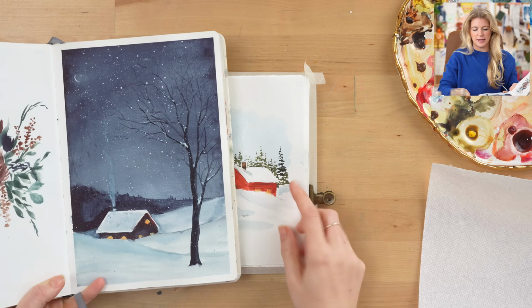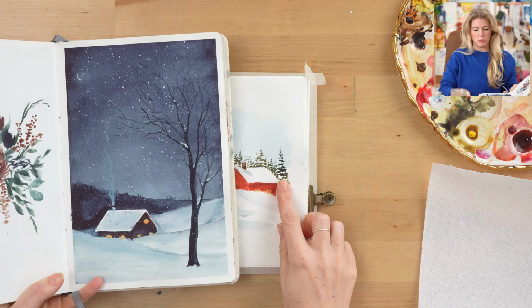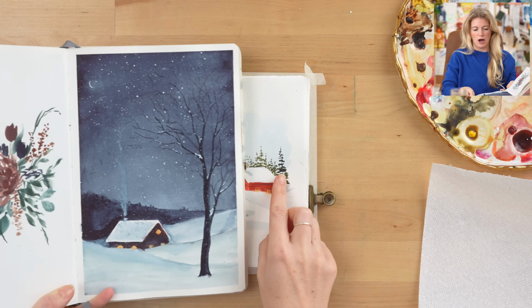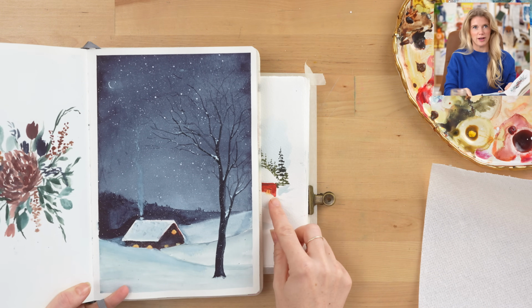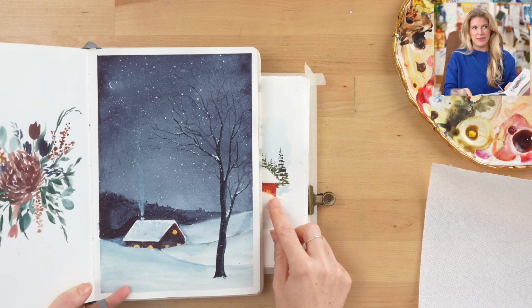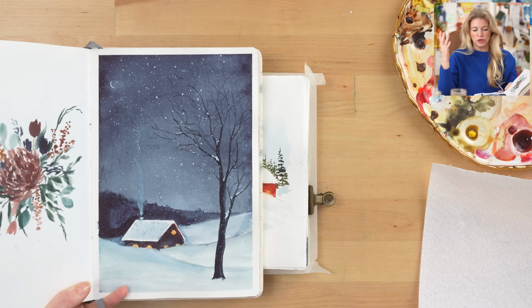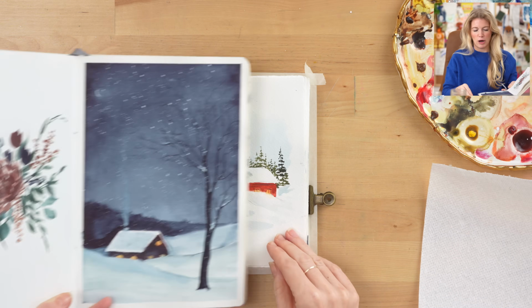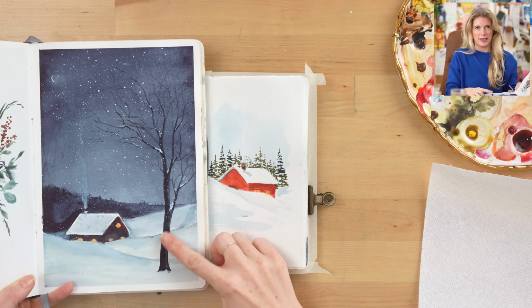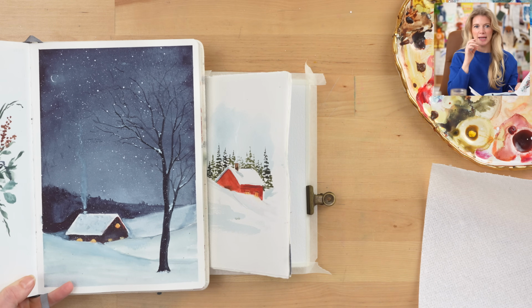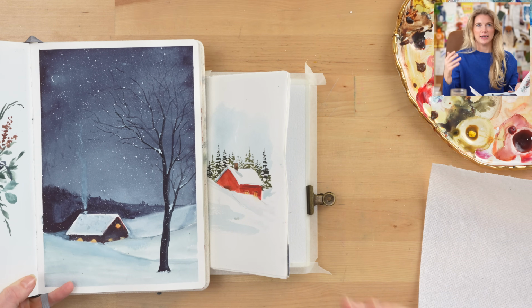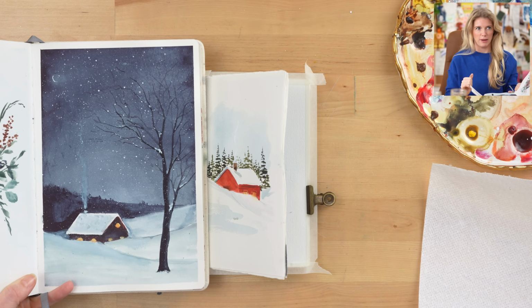The other thing I need to think about is the values of the trees. If I want the trees to be obvious, then I need to make sure they're a darker value than the sky. And then I need to make a decision: do I want it to be snowing? I will be flicking paint for some stars. Those are the kinds of things I have to think about when I'm taking a scene and turning it into a different time of day. Basically, how is the light affecting all of the different components within my painting?